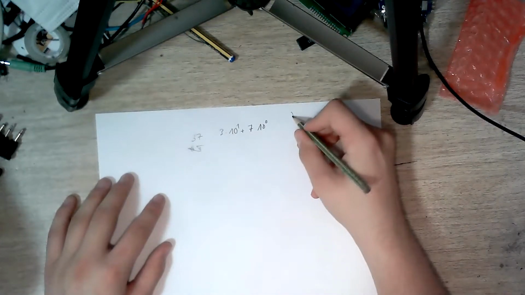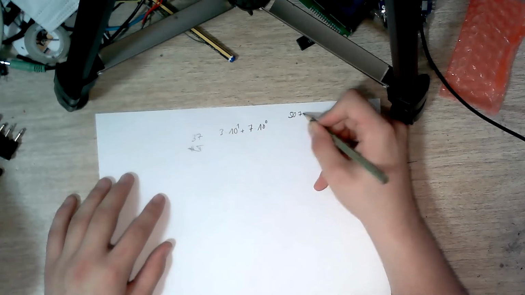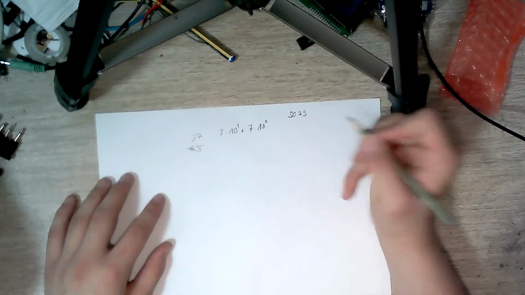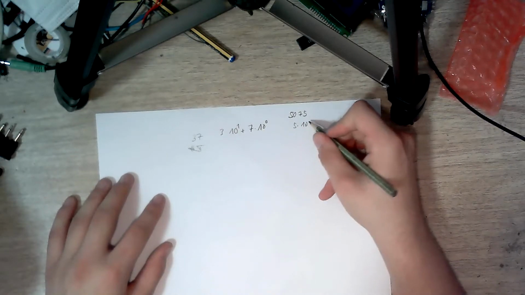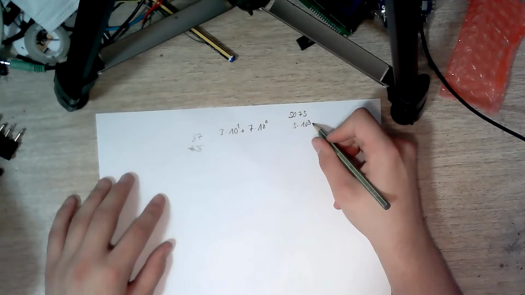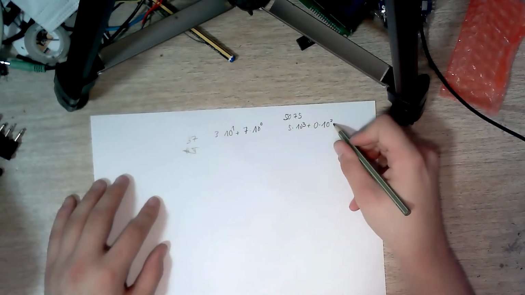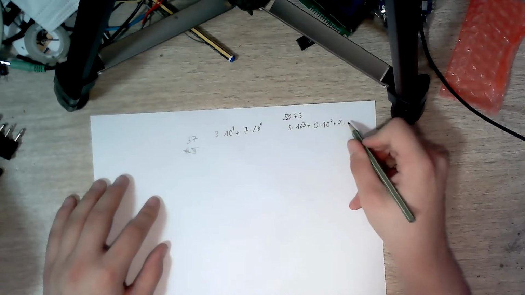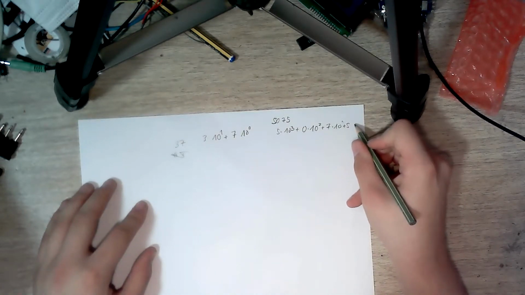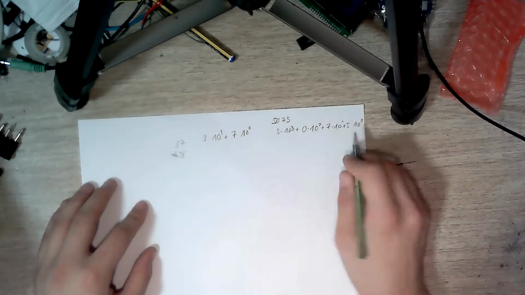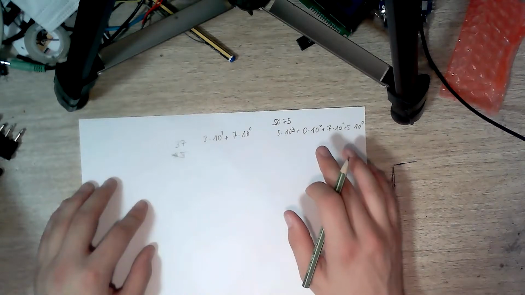What about 5075, for instance? Well, it's also rather simple. 5 times 10 to the power of 3 plus 0 times 10 to the power of 2 plus 7 times 10 to the power of 1 plus 5 times 10 to the power of 0. Same thing, same result. So, how do we convert this to a binary number?